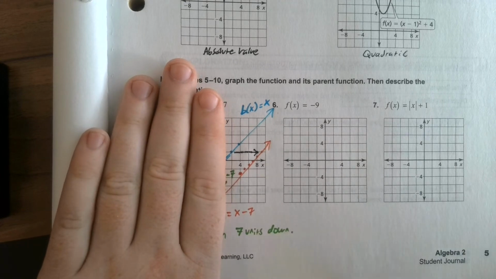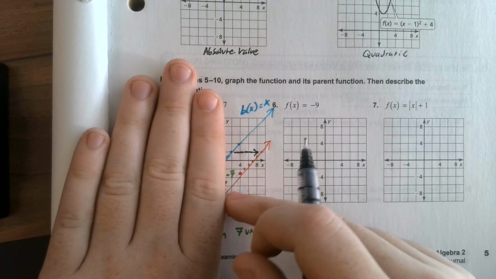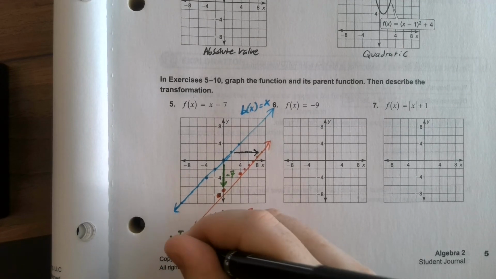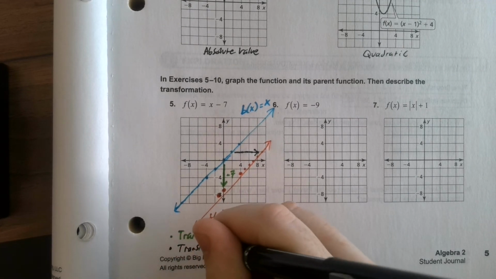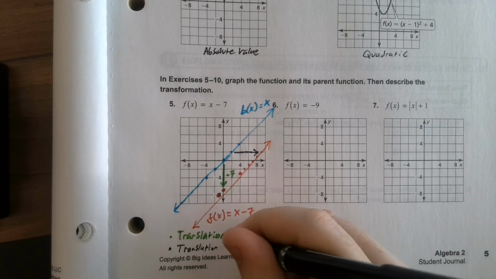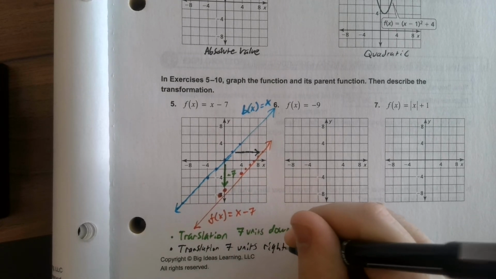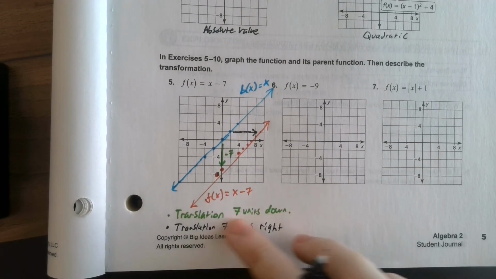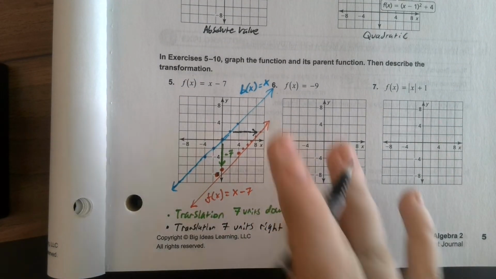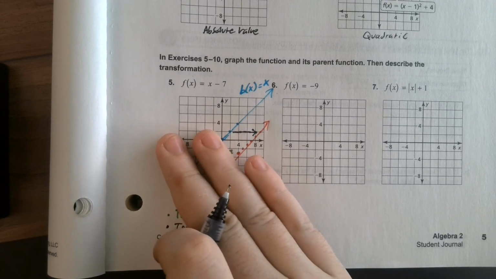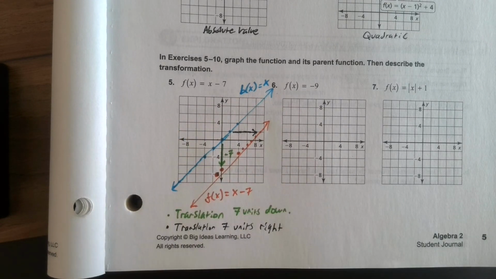We could. These lines continue on forever. So we could say that the line moved to the right as well. Either one of these, a translation 7 units down or a translation 7 units right, both of them are valid interpretations of the transformation. Either it moved 7 units down, or we could think of it as moving 7 units to the right. Both are valid for this problem.